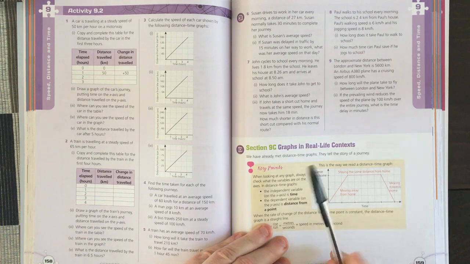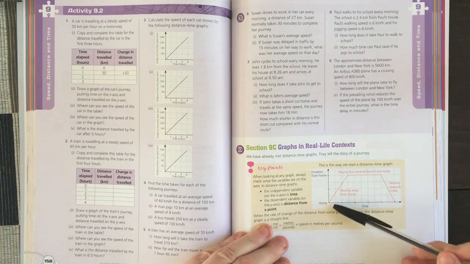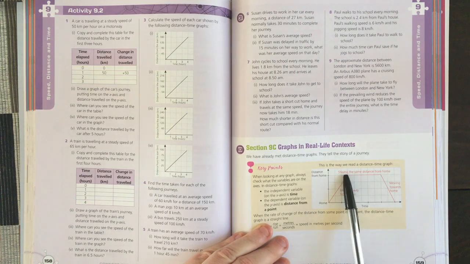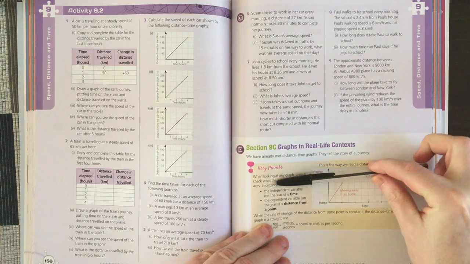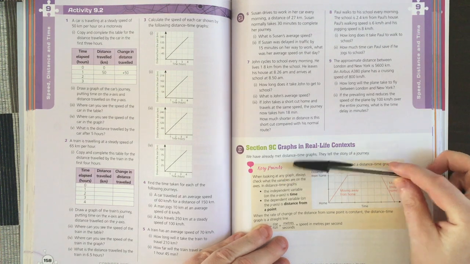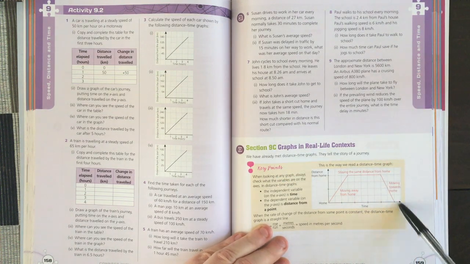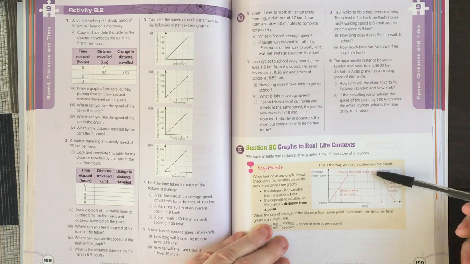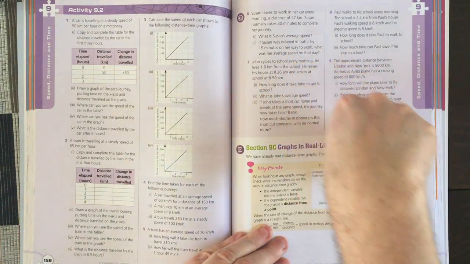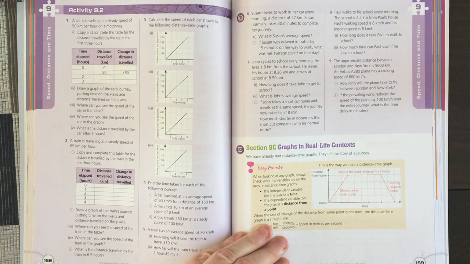Okay, so this was distance. So when the graph was moving upwards, that was you moving distance away from where you started. When the line got horizontal, that means your distance was staying the same, so you were stopped, you were stationary. And then if the line started going down again, that meant you were traveling back towards where you started. So your distance was going to go back to your starting point.